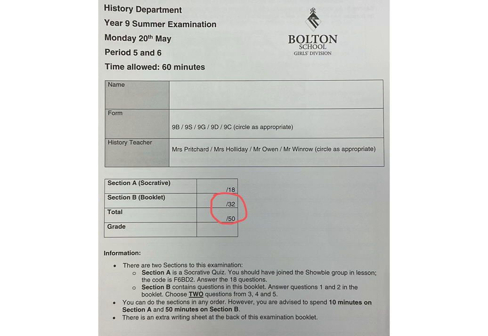Okay, Year 9, if you've made it this far, thank you for listening. I hope that was useful in helping you to figure out where marks were awarded and where you may individually have missed out on marks in the summer exam. So I hope it was useful to you.